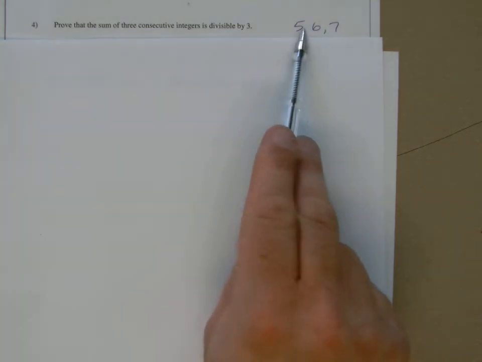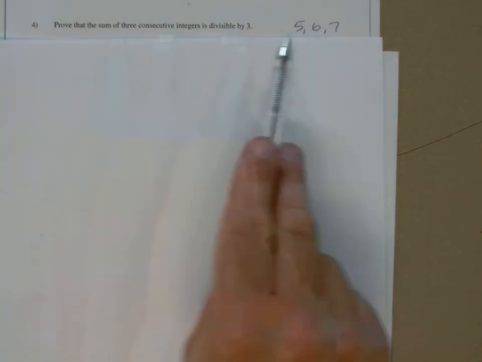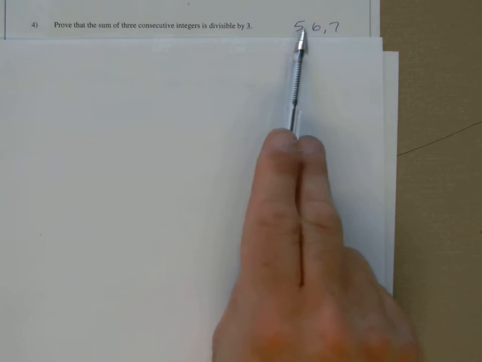Because of course, if you look at 5, 6 and 7 and the sum of them, well, if we add them, 5 and 6 is 11, add 7 is 18. Well, that adds up to 18, and that is divisible by 3. Okay, so we proved it there for those set of numbers, but in general, for any set of numbers.